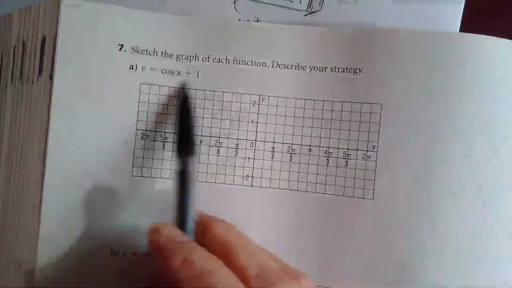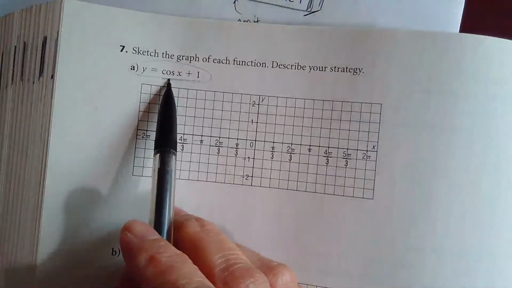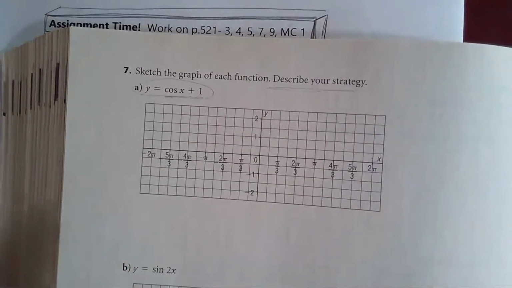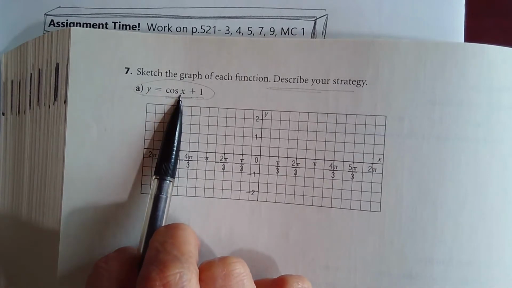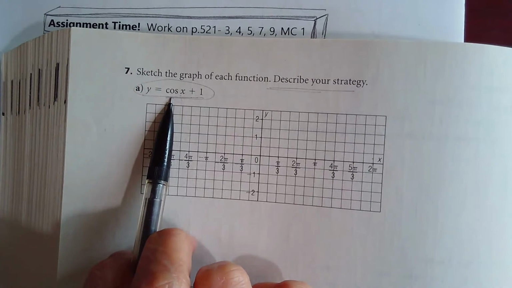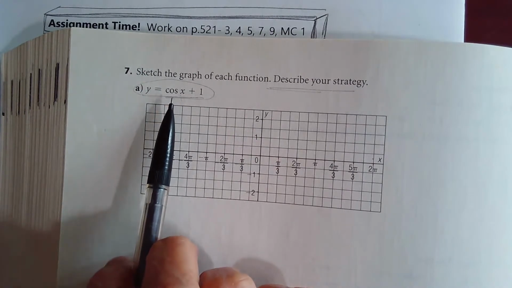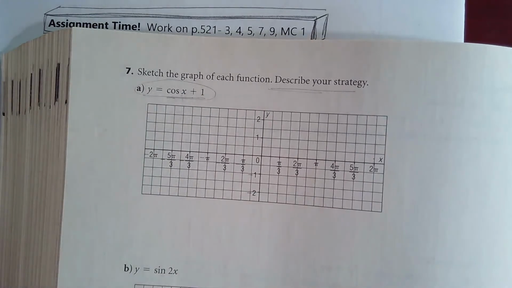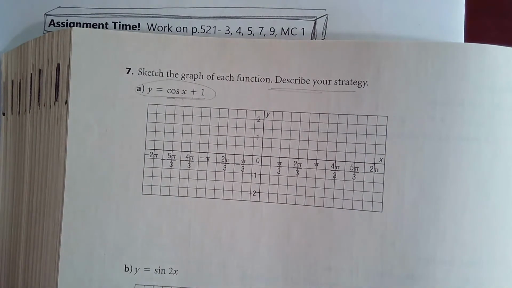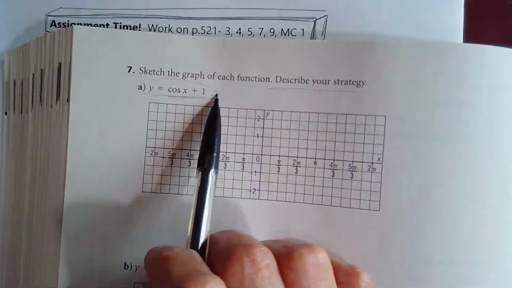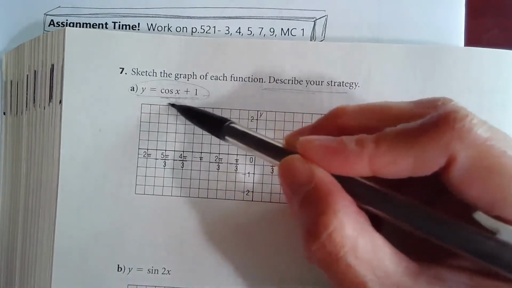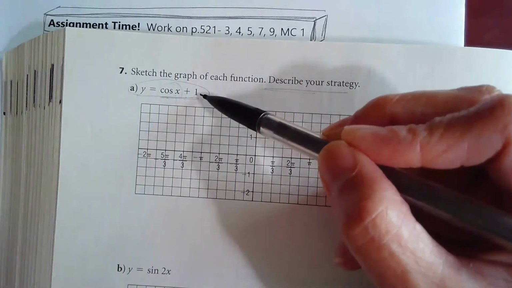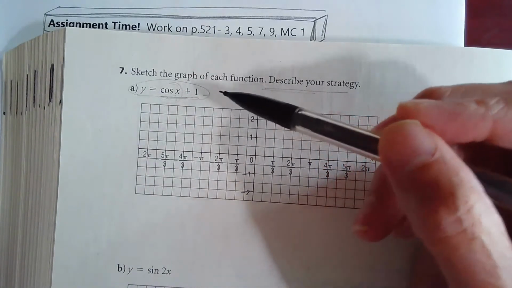Okay, so cos of x plus 1. Sketch the graph of that one and describe your strategy. In this particular case, you can start with cos of x. What does a normal cos look like? Then it's a translation 1 unit up. So once you graph cos of x, everything is translated up 1 unit.